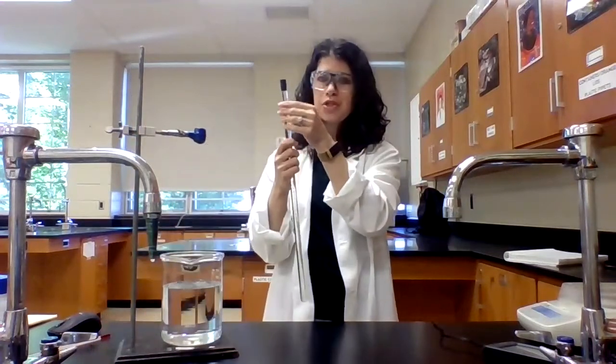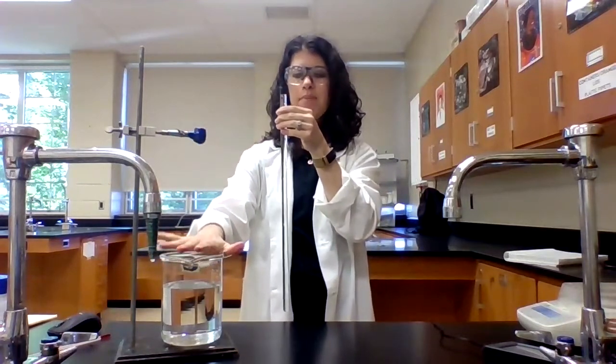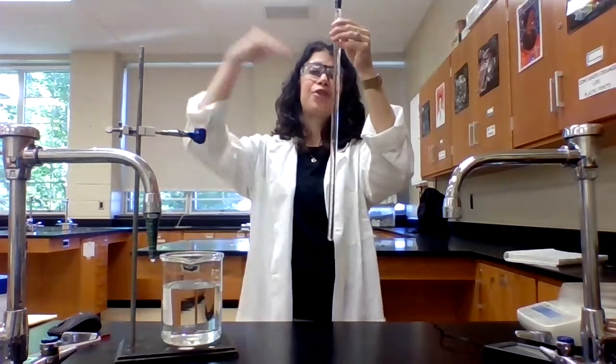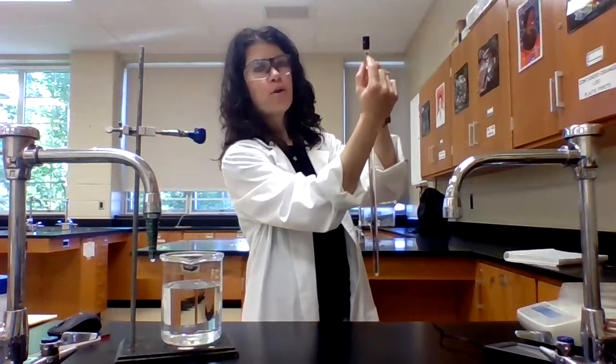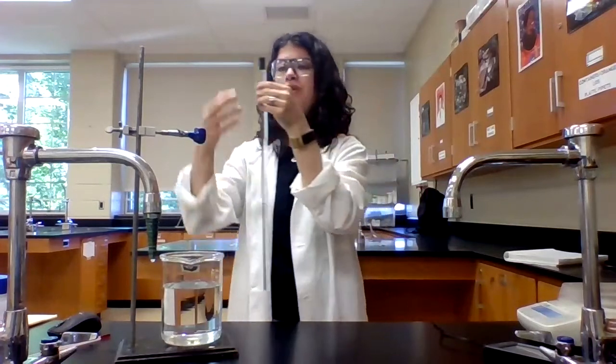So now what I'm going to do is I'm going to invert the eudiometer and place it inside my beaker. And when I invert it, the hydrochloric acid that's here is now going to travel to the bottom where my magnesium ribbon is now trapped. Then a reaction will occur and we'll see the bubbles form, which is the formation of hydrogen gas.